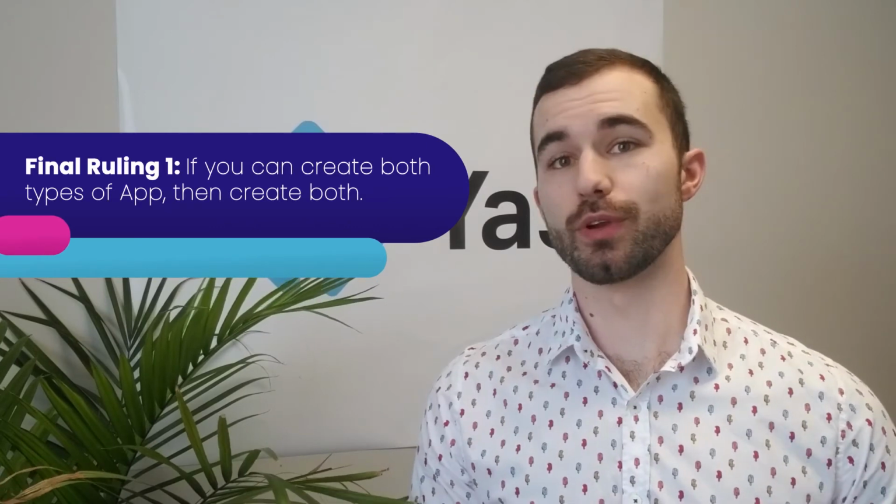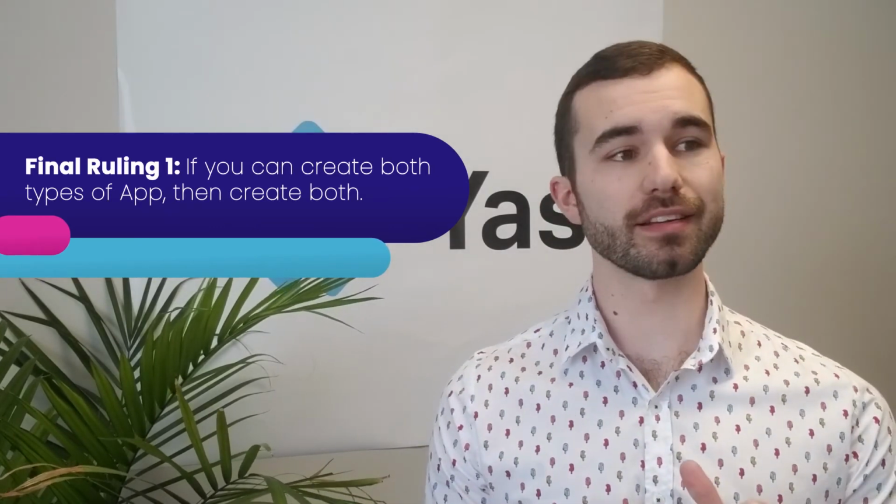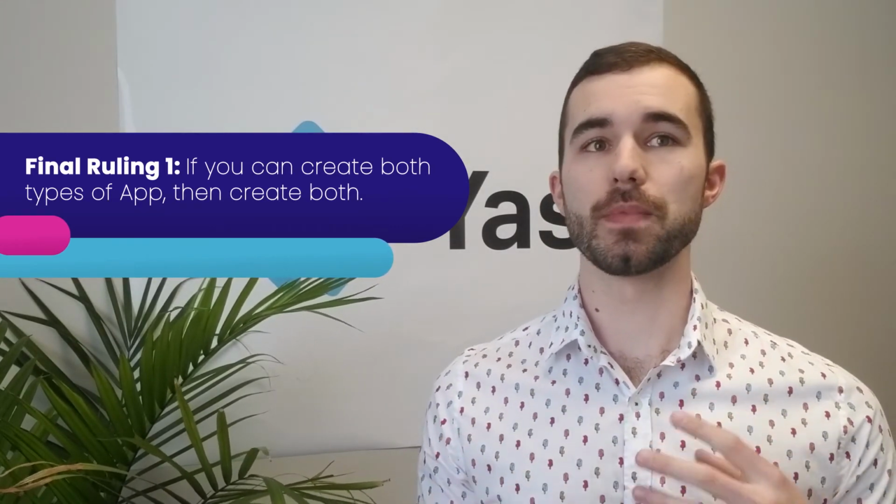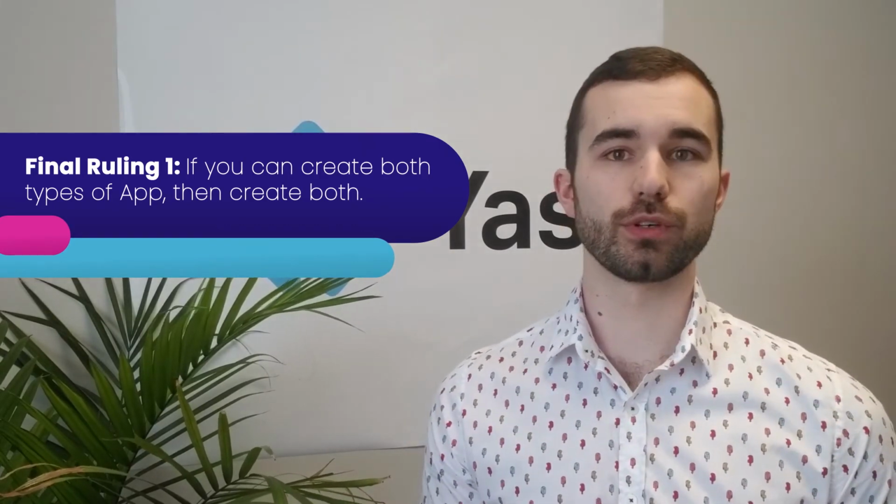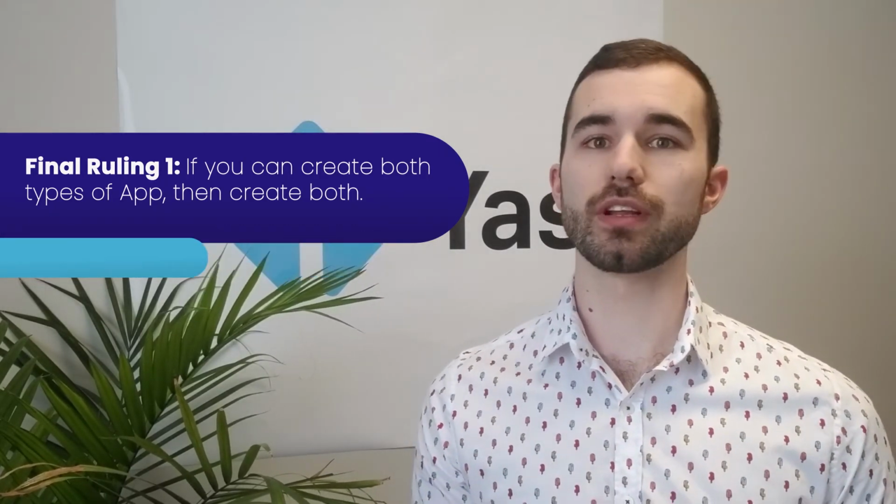So the first point is if and when you have the resources to create both a web app and a native app, do both. Every example of a successful web app or native app that I've found, other than a couple of little outliers, they use both because then they can take advantage of the benefits of both. If you have the time and resources to do both, definitely go ahead and do that. If you are getting started without all of those resources though, these next points might be more relevant for you.